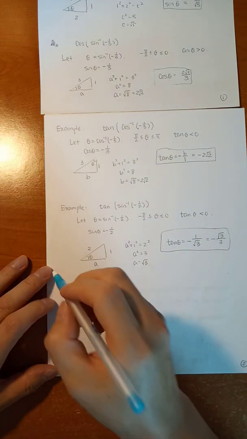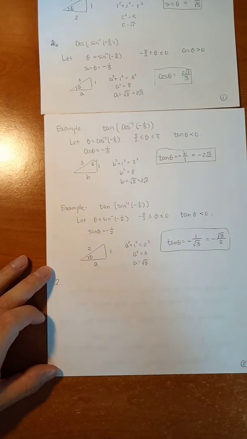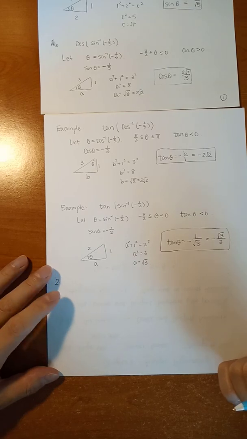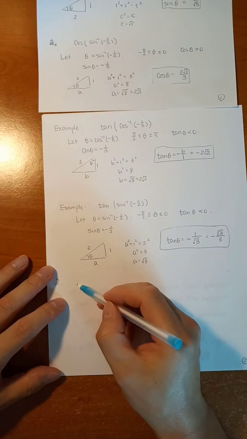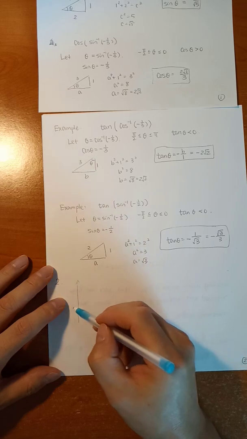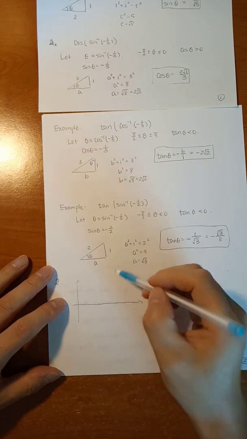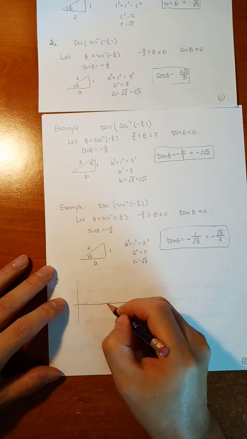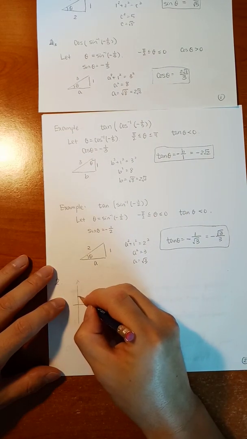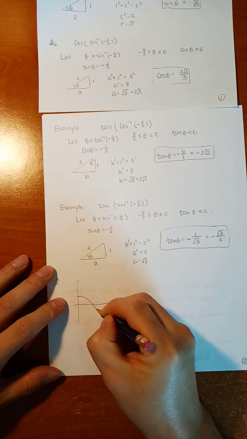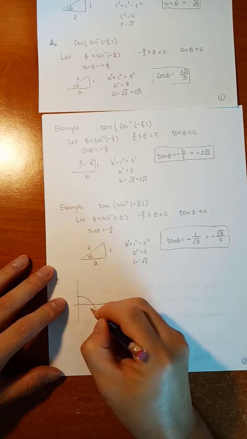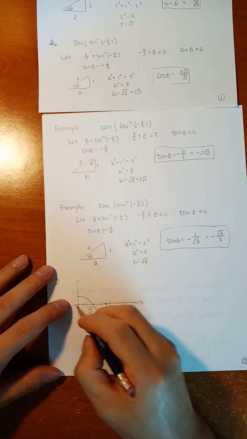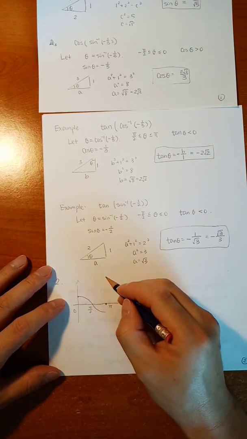Okay, now let's see. We're going to define the inverse secant, inverse cosecant, and inverse cotangent. Let's try to memorize those. For example, remember how we define the inverse cosine? We pick up the graph over 0 to pi. Okay, over 0 to pi.